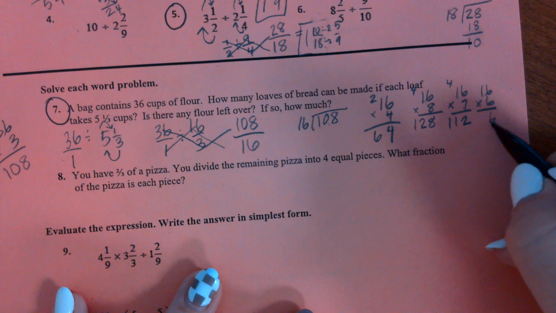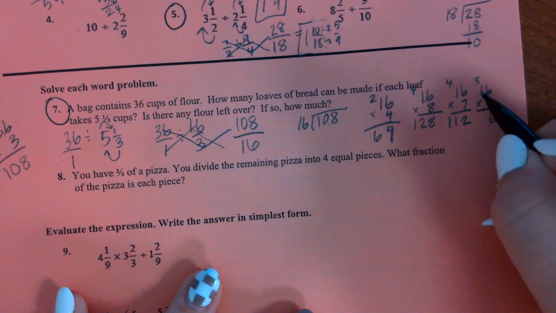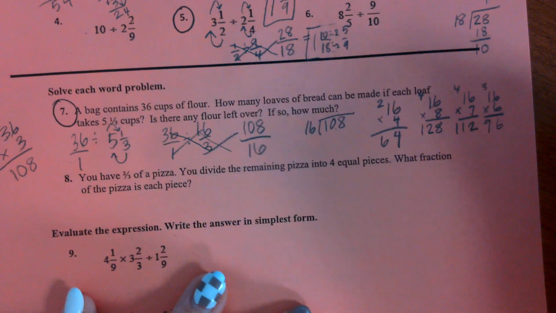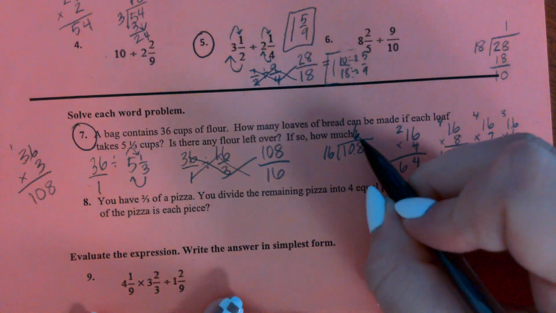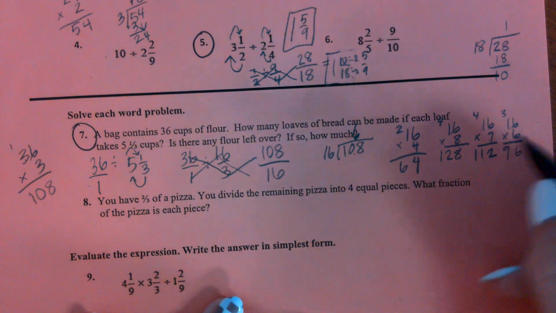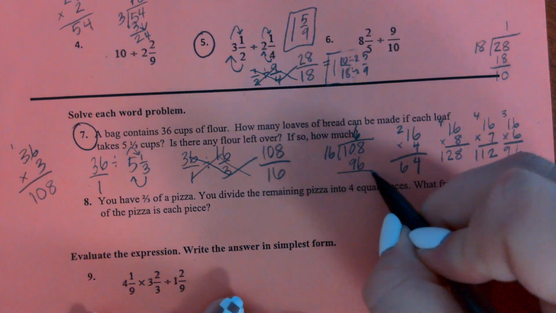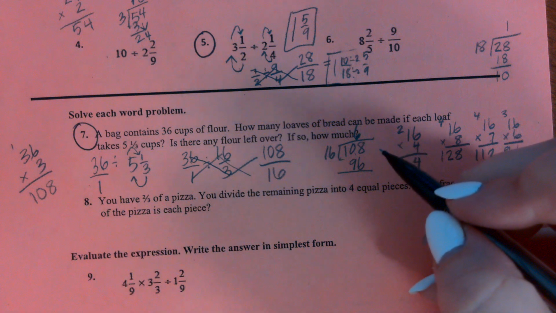6 times 6 is 36, carry the 3, 6 times 1 is 6, plus 3 is 9. Okay, there we go. So it goes in 6 times. 6 times 16, we had 96. And we're going to subtract.